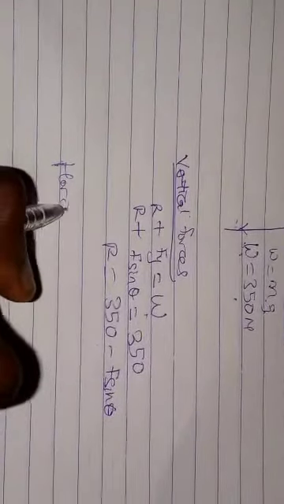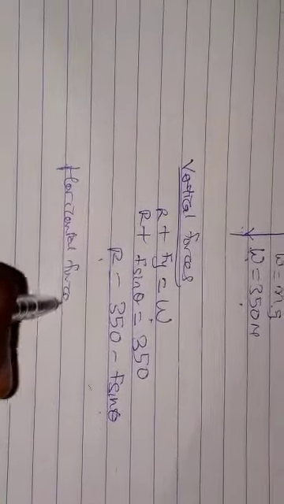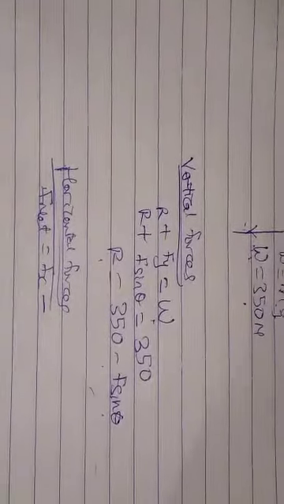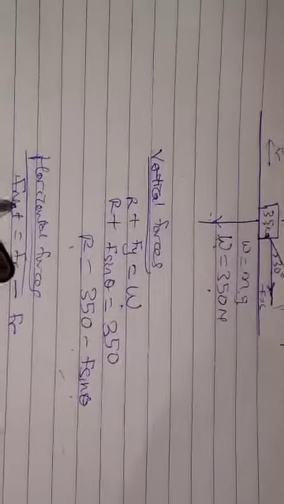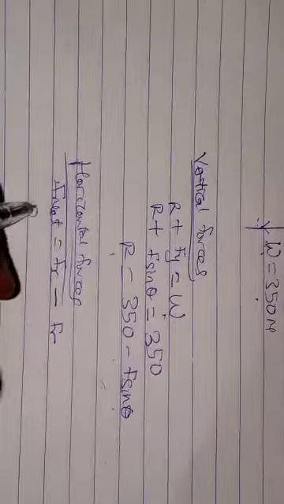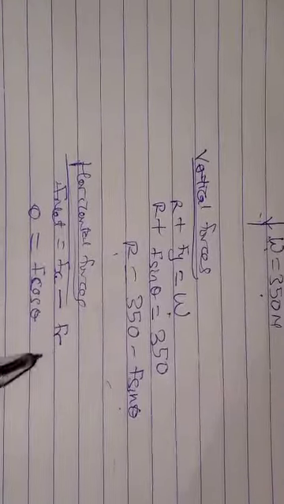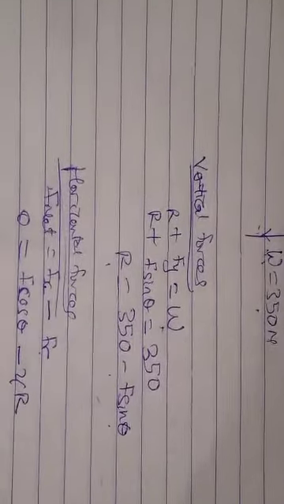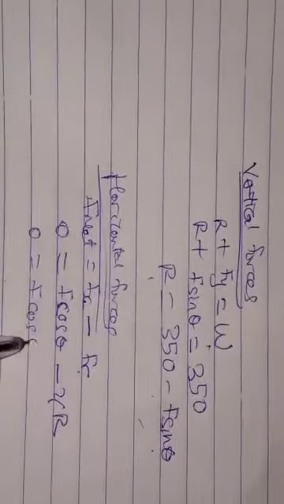So let me do my horizontal forces now. How many horizontal forces do we have? We have Fx. Then you know that your frictional force will be acting antagonistically. So your net force is Fx minus Fr. Do you get it now? And you know that your net force is 0. So what's my Fx? F cos theta, we proved that already. Minus what's Fr? Mu R. So you have 0 equals F cos theta minus mu R.